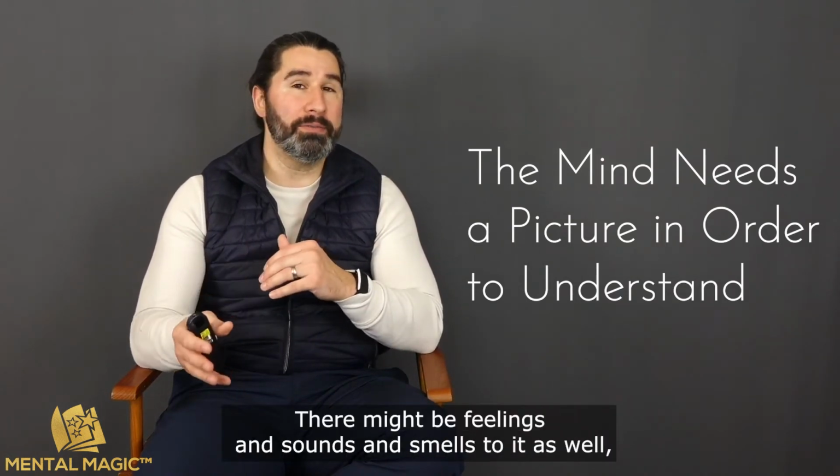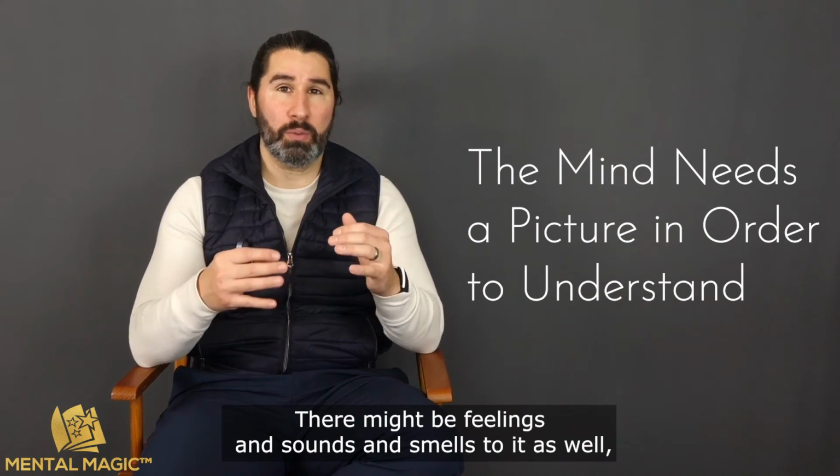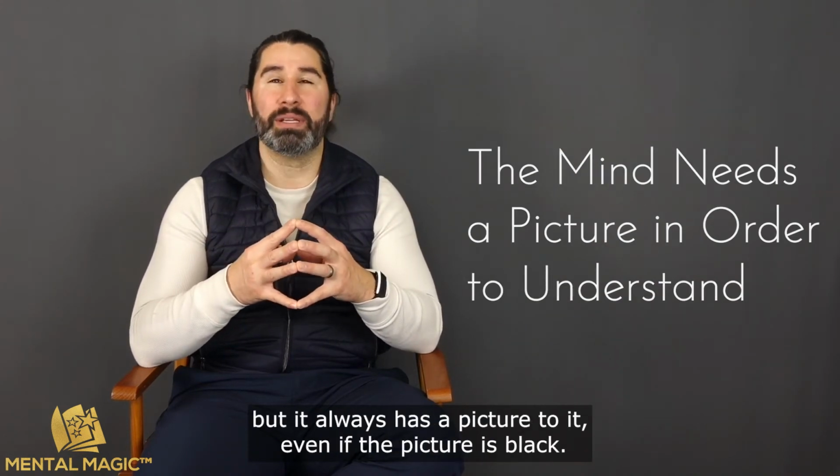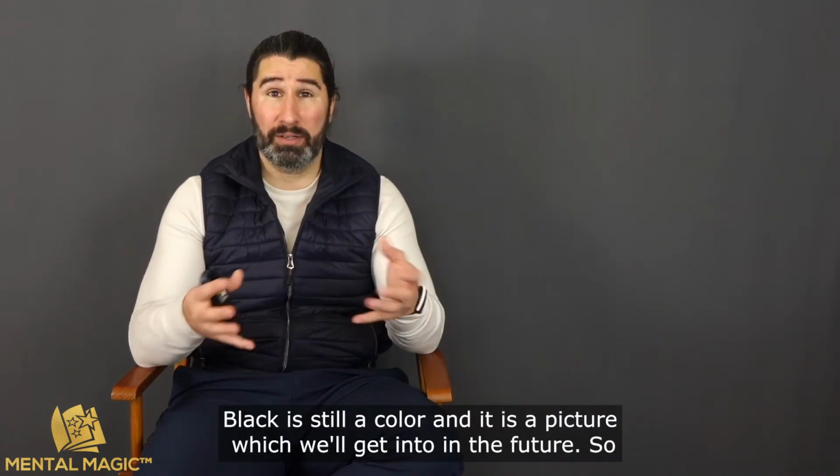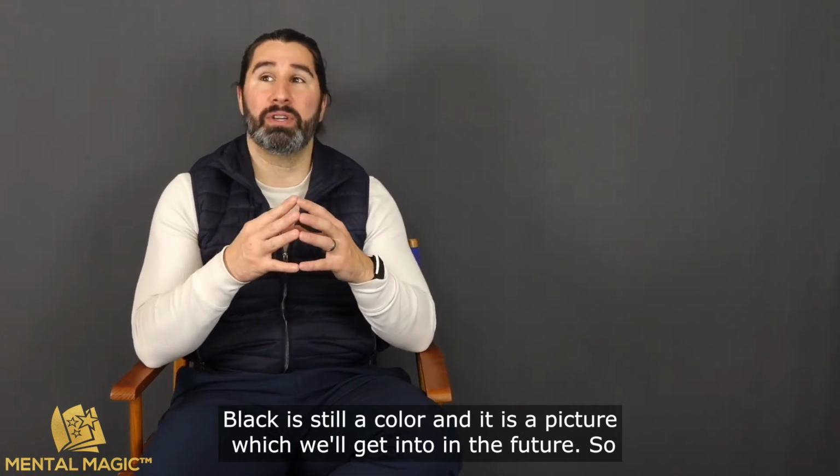There might be feelings and sounds and smells to it as well, but it always has a picture to it, even if the picture is black. Black is still a color, and it is a picture, which we'll get into in the future.